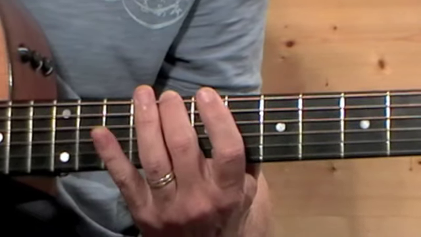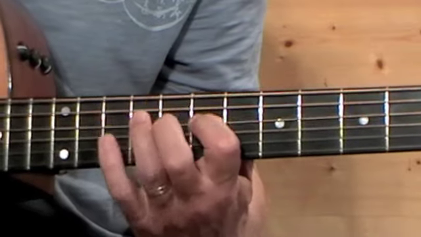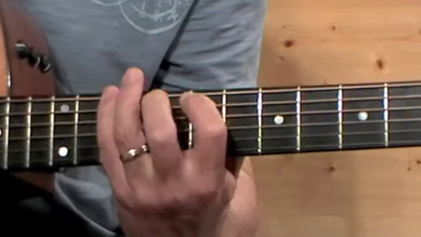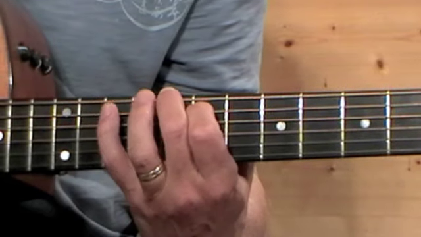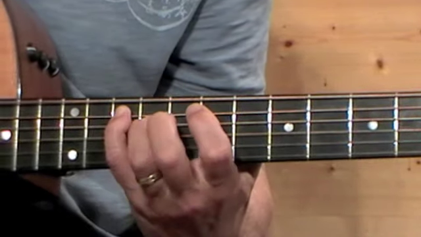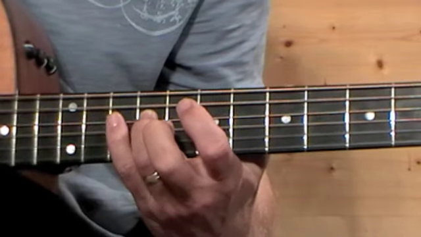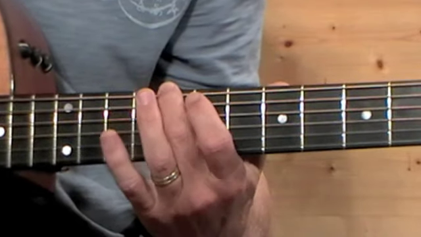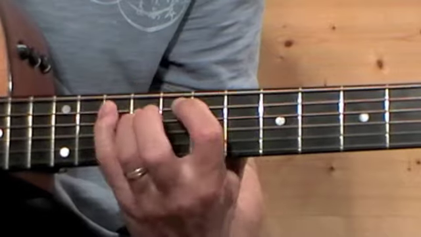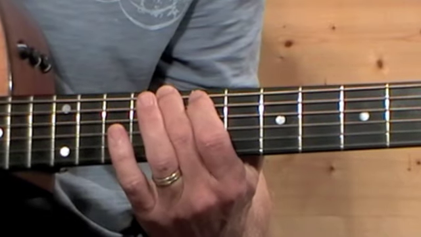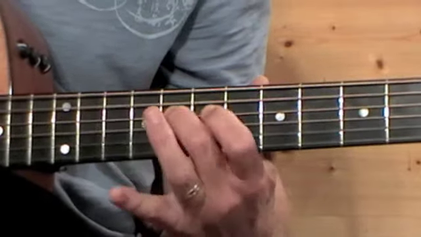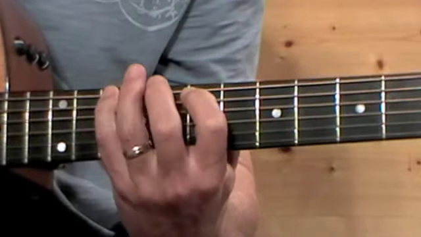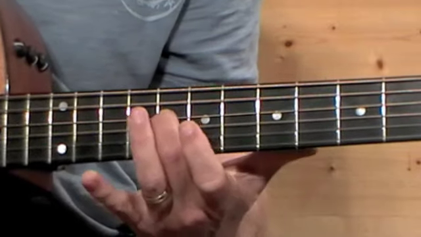Moving on to the Lydian. Again I leave out the 2nd, 3rd, leave out the sharp 4, go to the 5th, and then go to the 7th. And I've got the major 7th chord. The Mixolydian. Remember that's got the flatted 7th in.